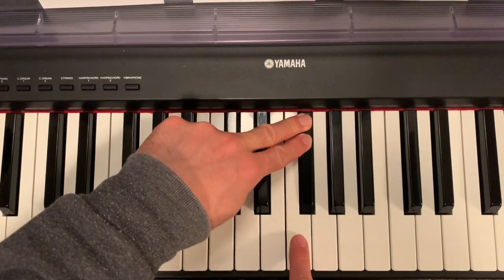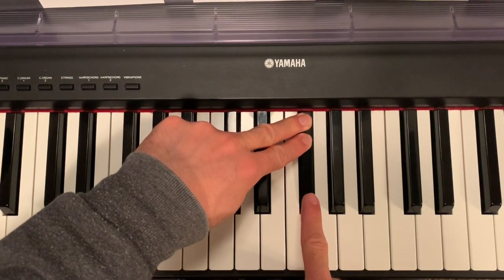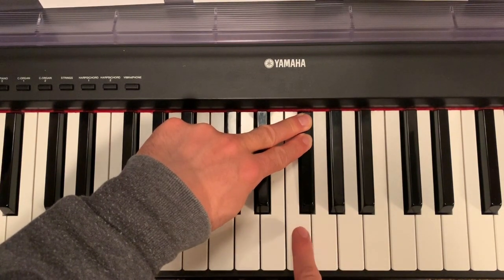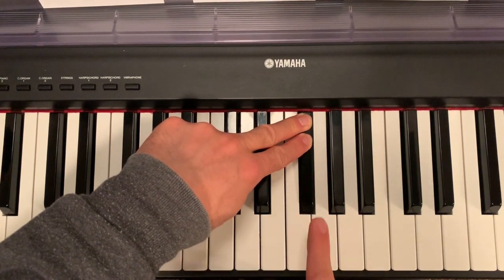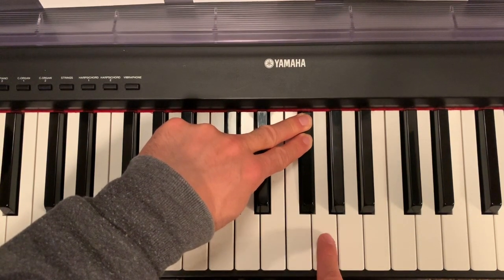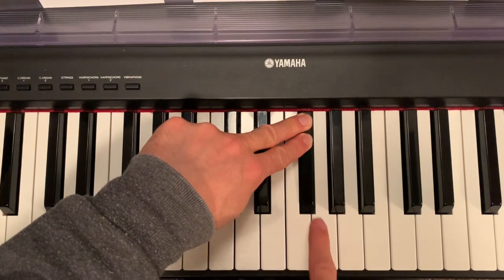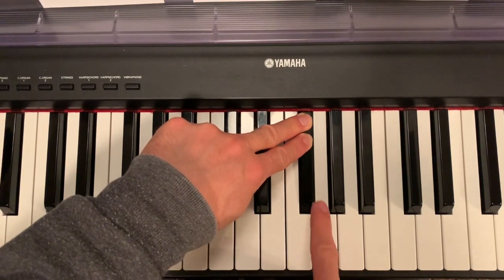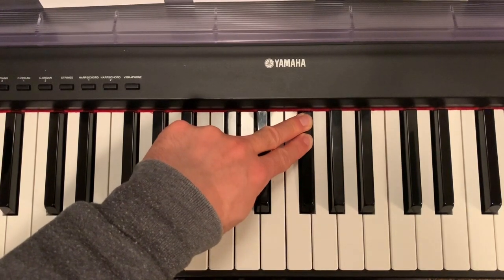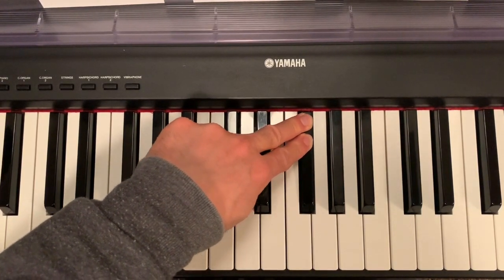Here's an F, and this black note is to the right of the F. So we could call it F sharp. But what's the other name for it? Here's a G, and this black note's to the left of the G, so it could also be called G flat. So that black note is F sharp or G flat.